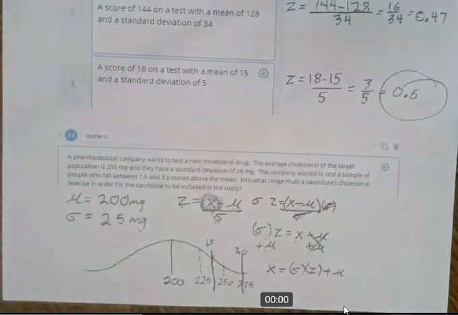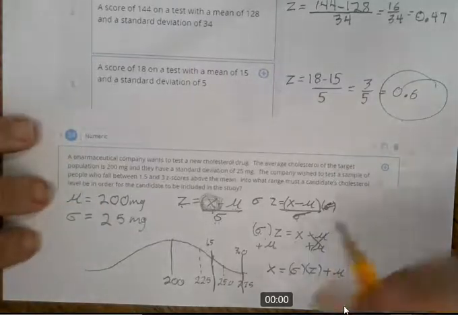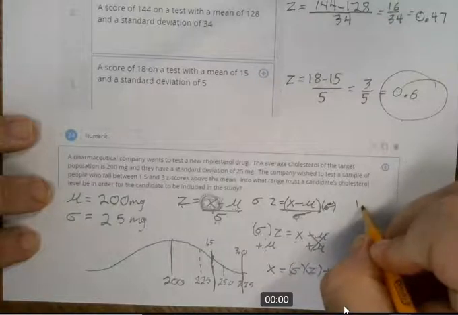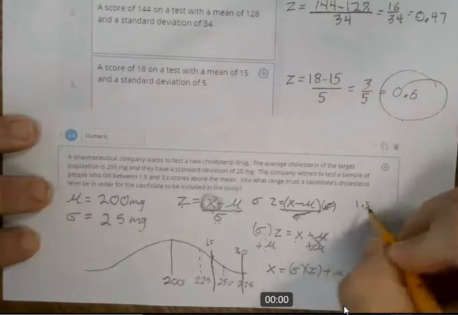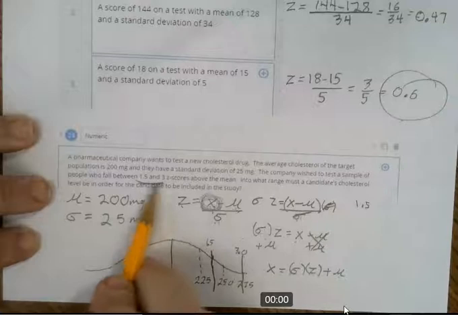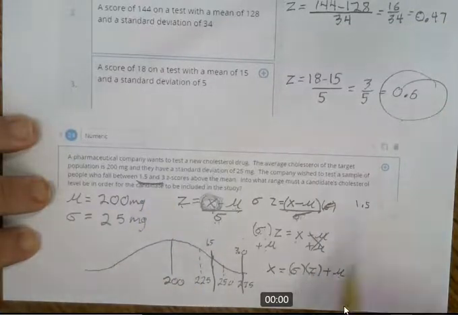Okay, and there's the formula. Whatever sigma is, I'm going to multiply that by the z number, and then add mu. So let's go up here. I don't know if I can fit all this on one page, but I'm going to do the 1.5 here. We needed to do 1.5 and 3. Those were the two we were given right here. 1.5 and 3 for z.